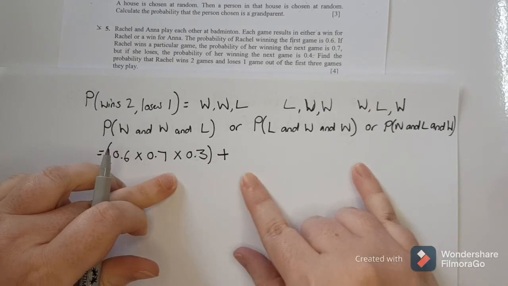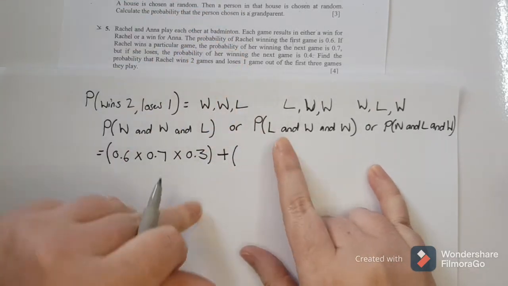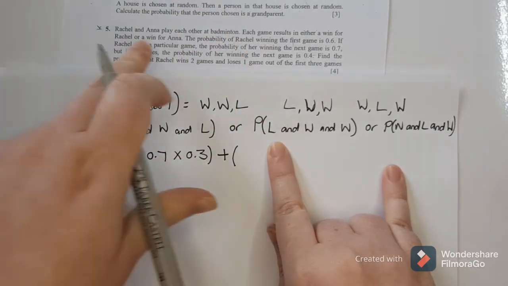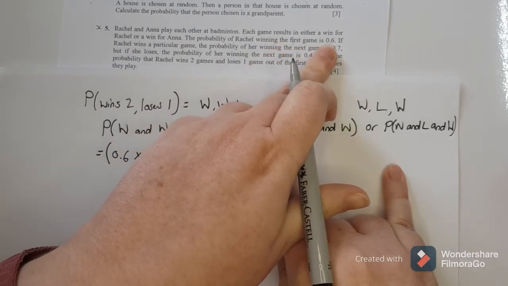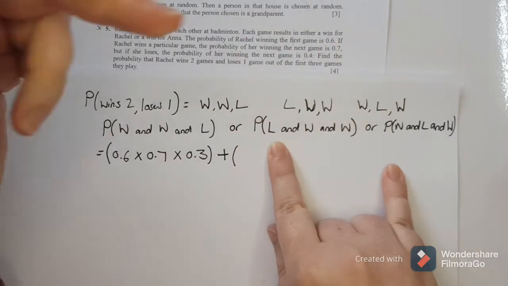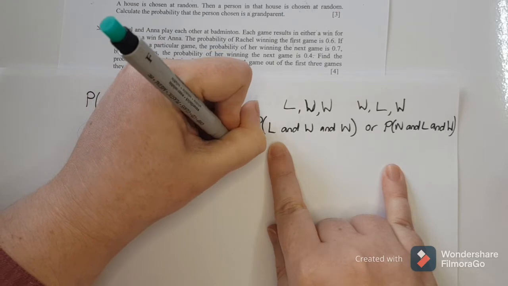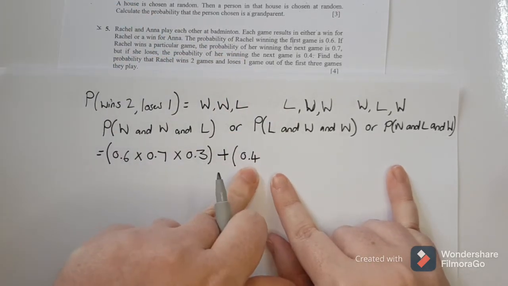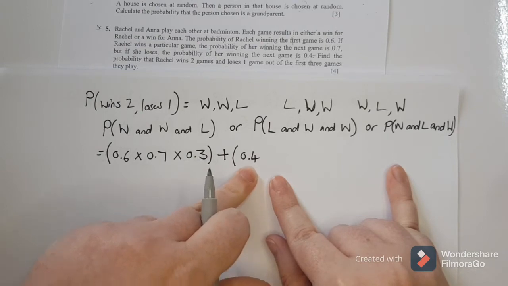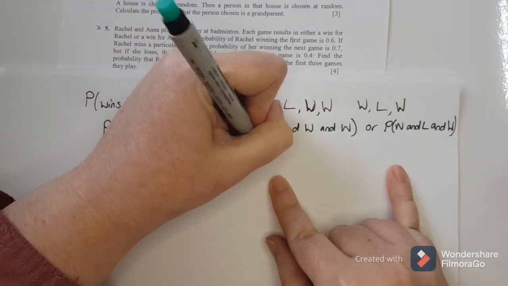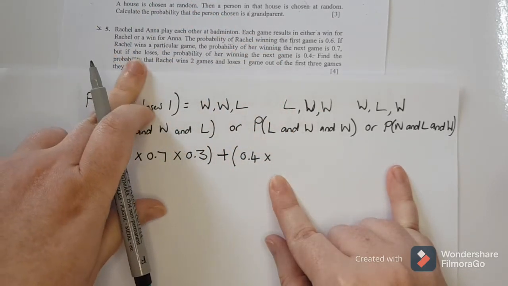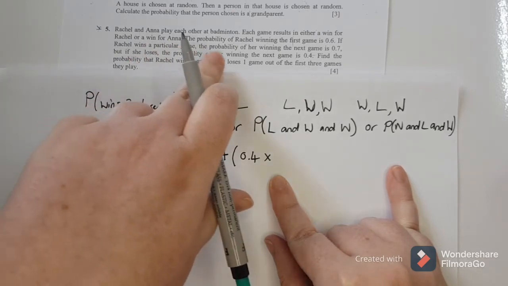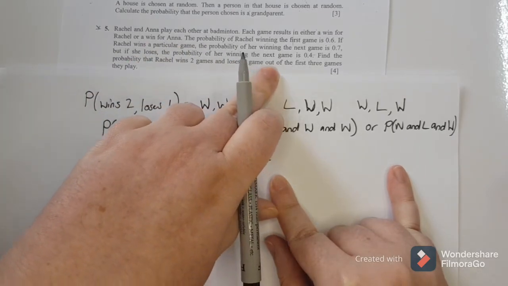Or, so we add the probability of her losing her first game. So the probability of her winning the first game is 0.6, so her probability of losing the first game is going to be 0.4. Now she lost that game, and then she's going to win the next one. So it says if she loses, the probability of her winning the next game is 0.4.